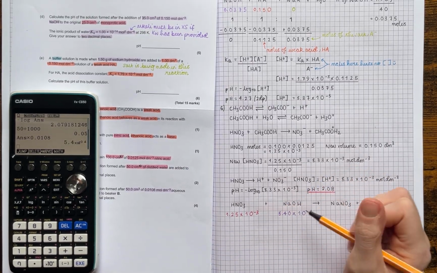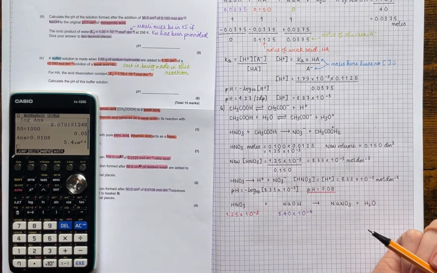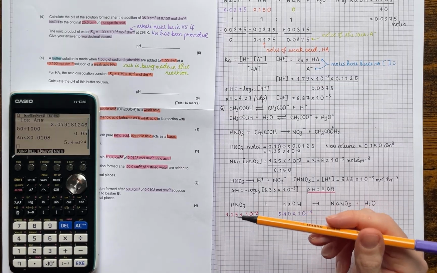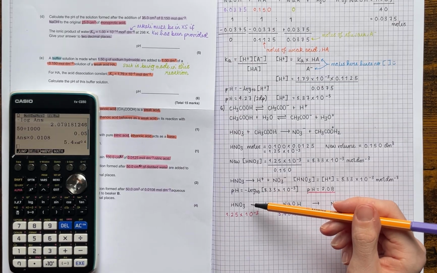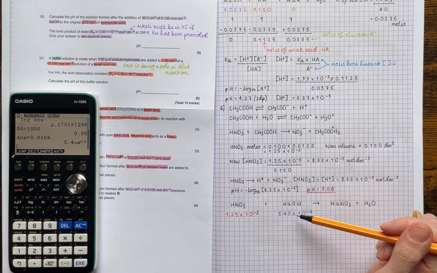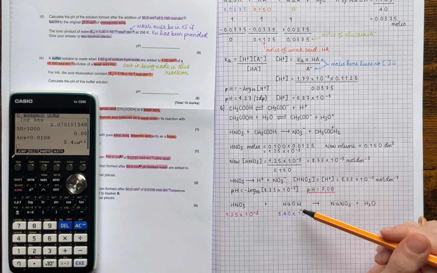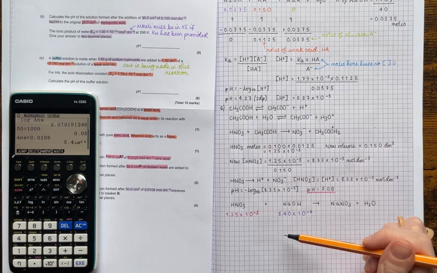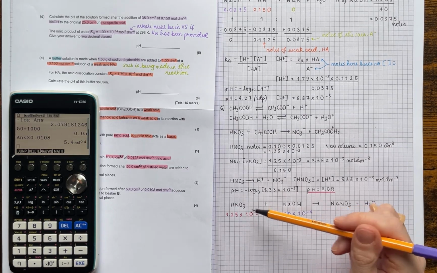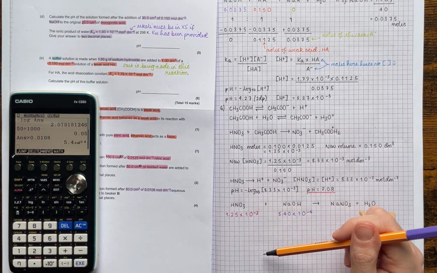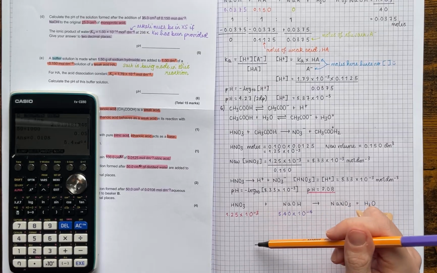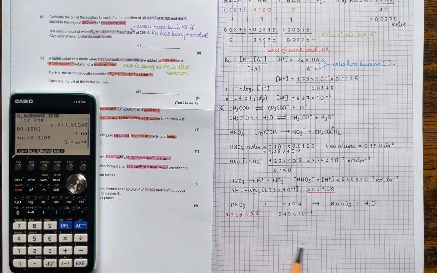And then because it's a 1-to-1 ratio between the acid and the alkali, we can see that we've got more nitric acid than we have sodium hydroxide. So all of the sodium hydroxide is going to react away. A lot of the nitric acid is also going to react away, but there will be some moles of it left.